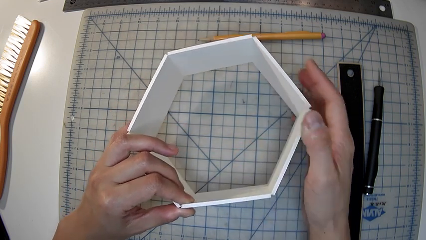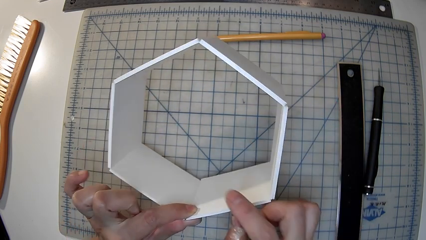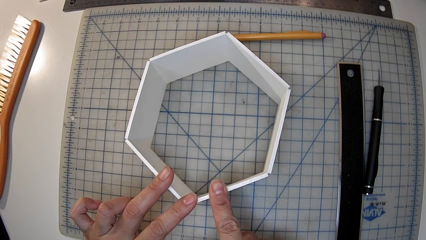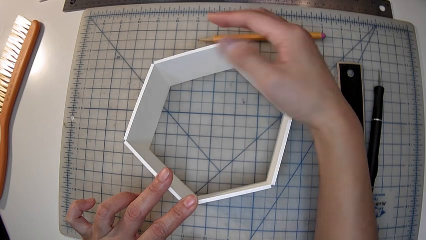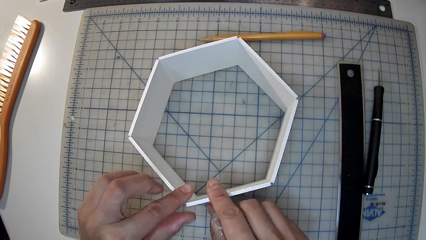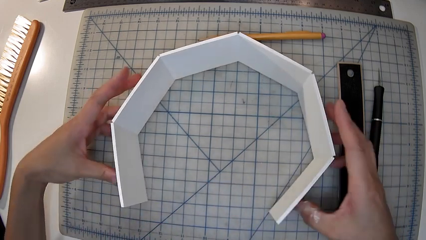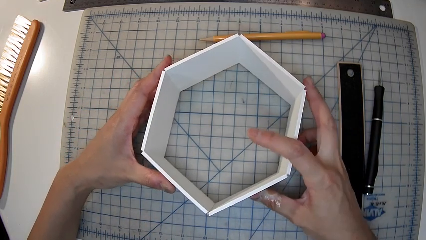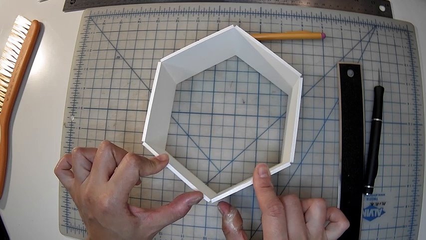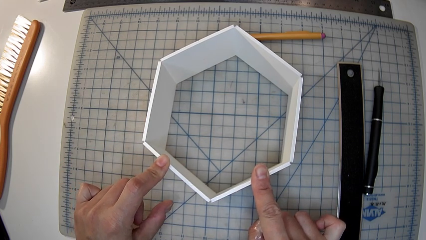So now I made this shape. The edge should be glued or taped somehow. As you see, the both end parts joint perfectly.